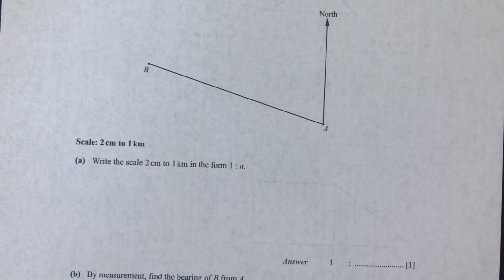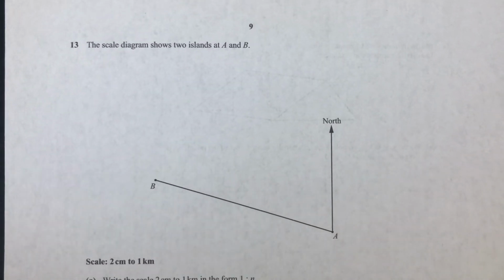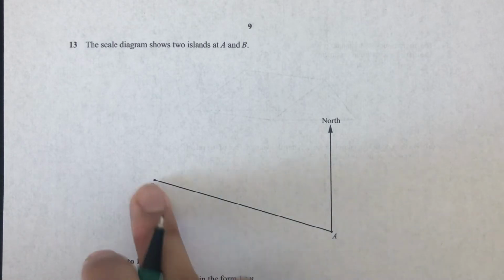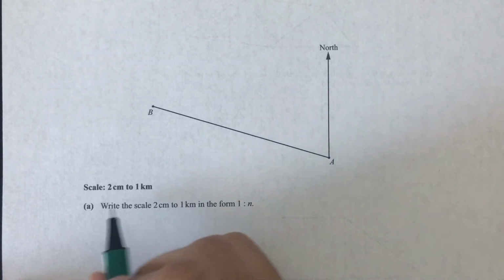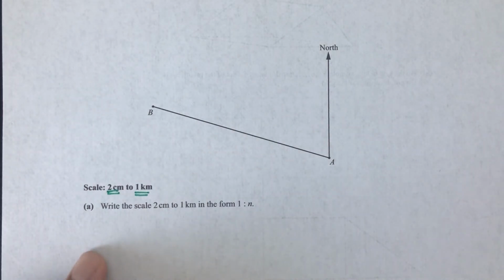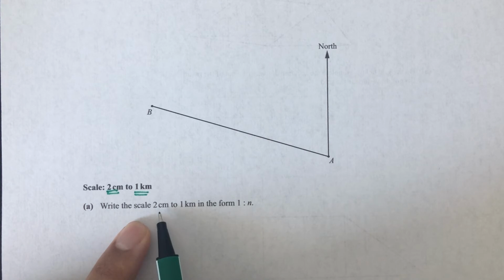Question number 13. So this one is, the scale diagram shows 2 islands A and B. So we have A and B. Those are 2 islands, with a scale of 2 centimeter representing 1 kilometer. So part A, write the scale of 2 centimeter to 1 kilometer in the form of 1 to n.